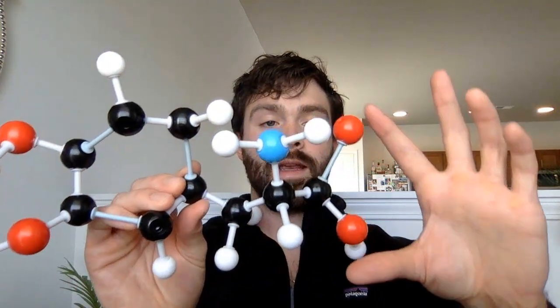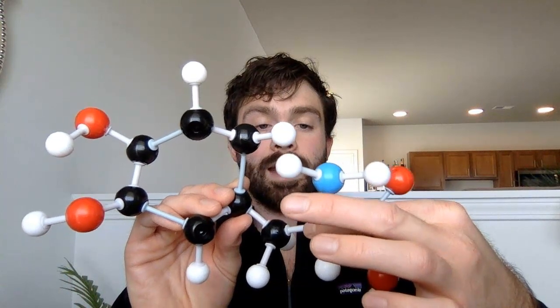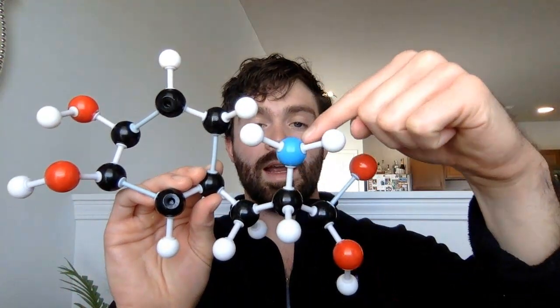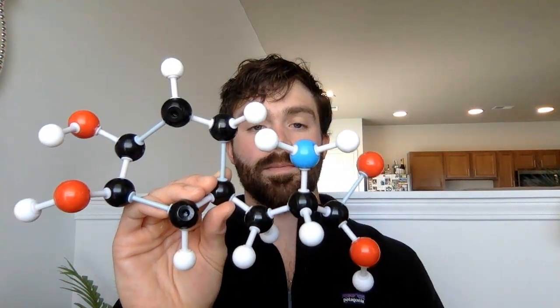Now, looking at the functional groups of this chiral compound, right here you have a carboxylic acid, which is an oxygen double bonded to a carbon, single bonded to an OH group. Here on the second carbon in the carbon chain, you have a primary amine, a nitrogen single bonded to one and only one carbon atom.